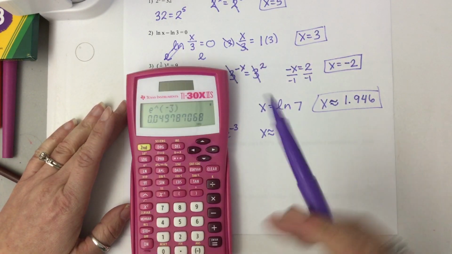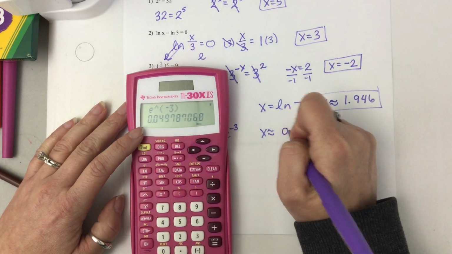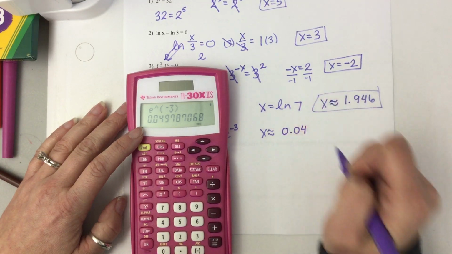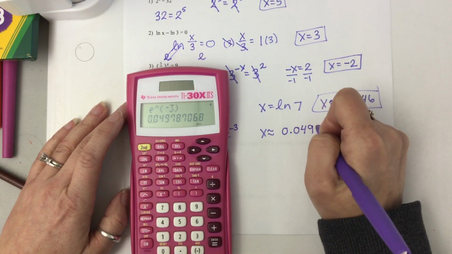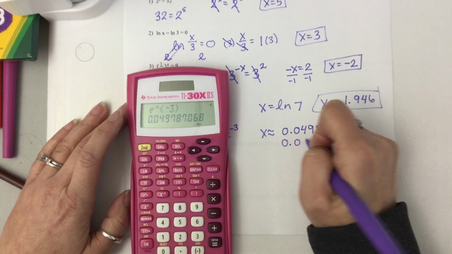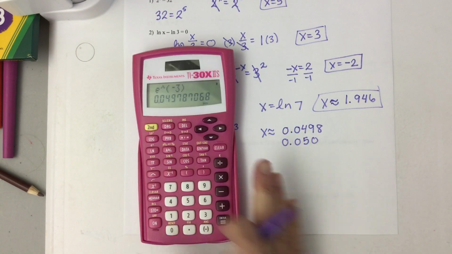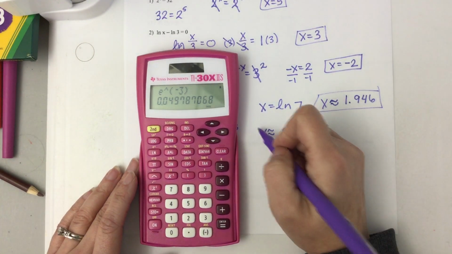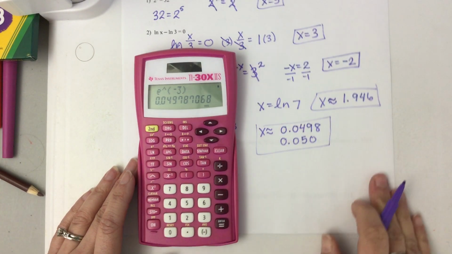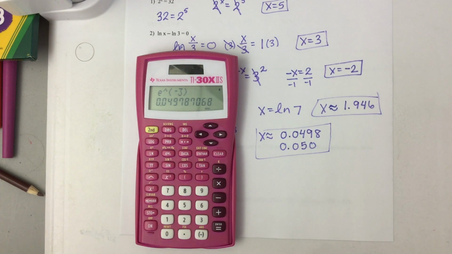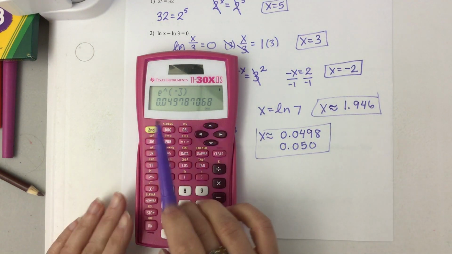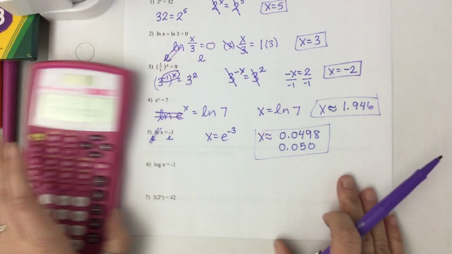Now if I go ahead and round it to 3 places, 0.04, oh boy, it's 0.0498. So if I want to round, I would have to go to 0.050. Okay, so again, it didn't tell us how to round. So you could have rounded to 4 places, or 2 places. For some reason today, I was just feeling like rounding to 3 places. Okay, perfect. Let's keep on going.